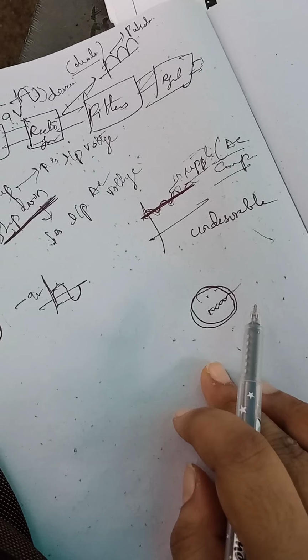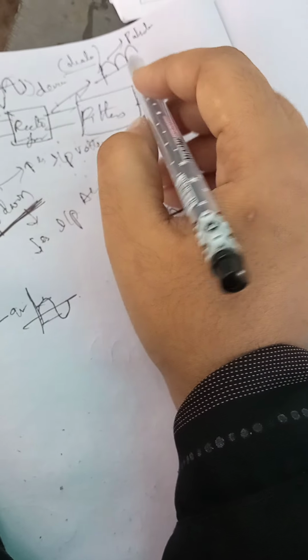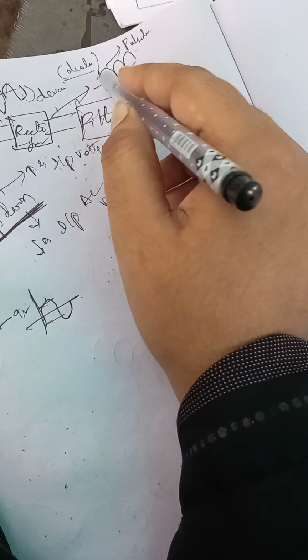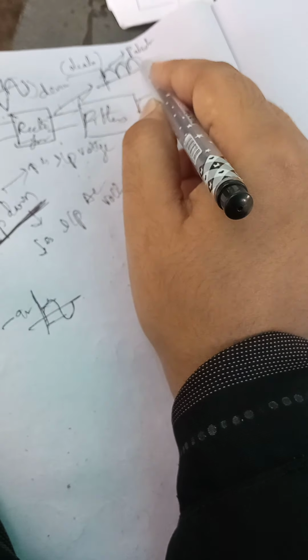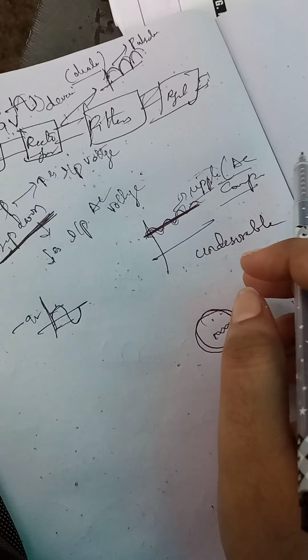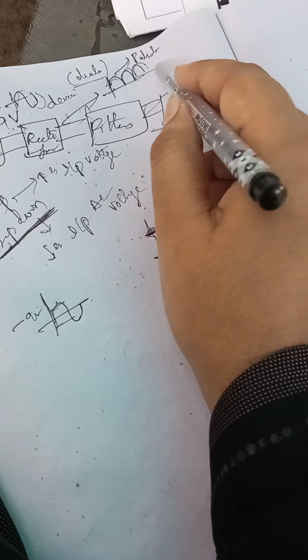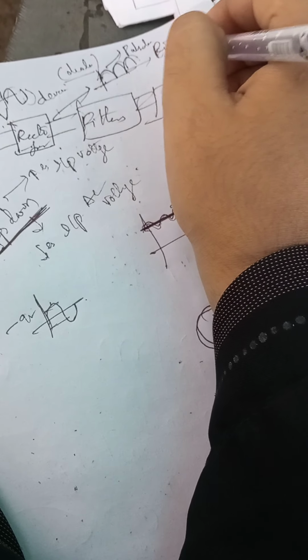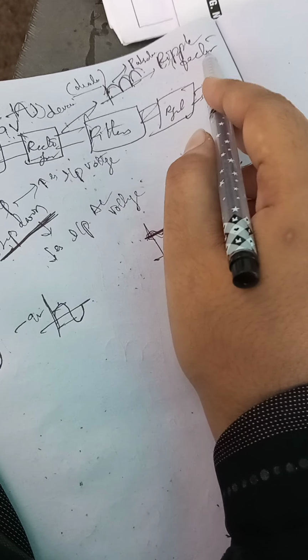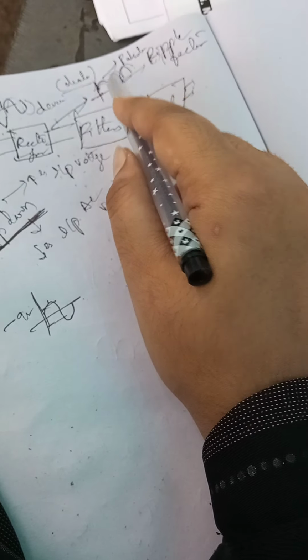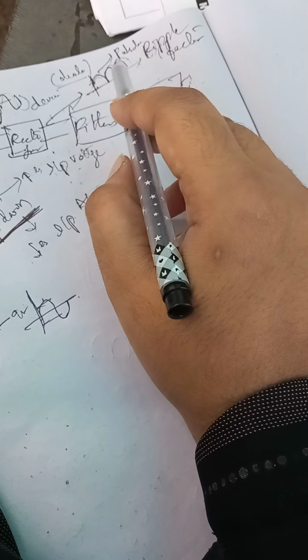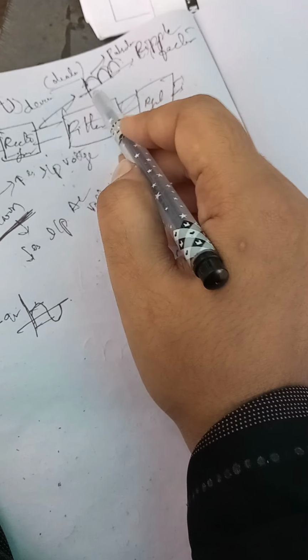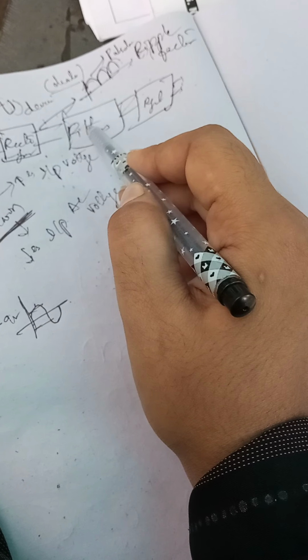So ripple is nothing but AC components. The amount of AC components present in the rectified output is measured by a term called ripple factor. So ripple factor is nothing but the amount of AC components or ripples present in the rectified output. Since we did not get pure DC at the output of the rectifier, this pulsating DC acts as input to the filters.